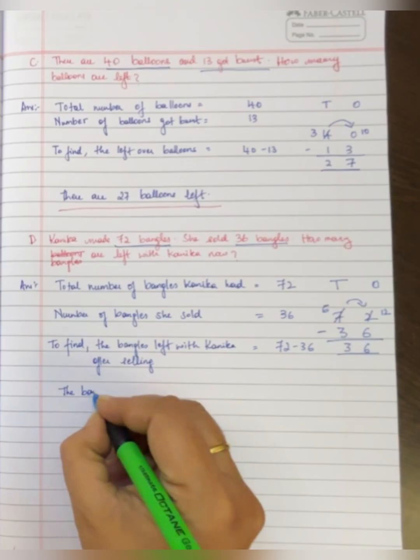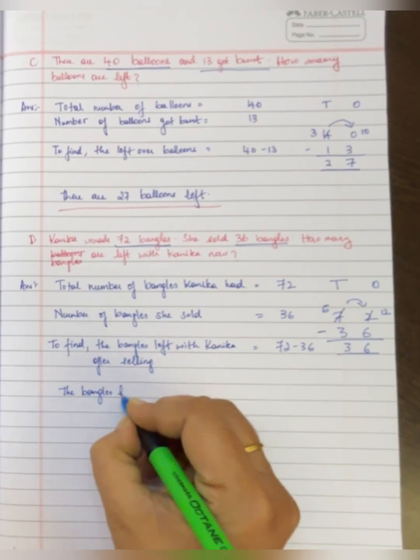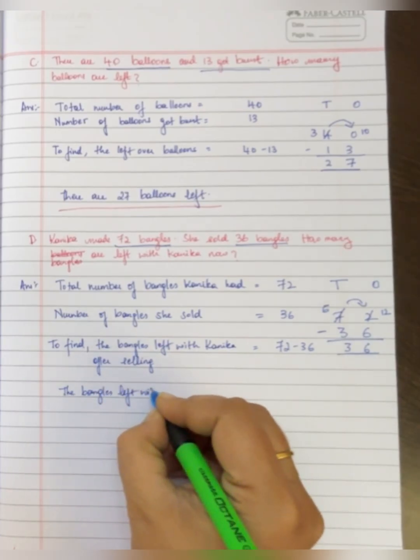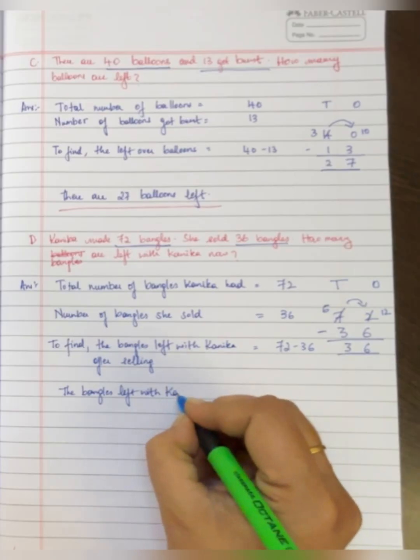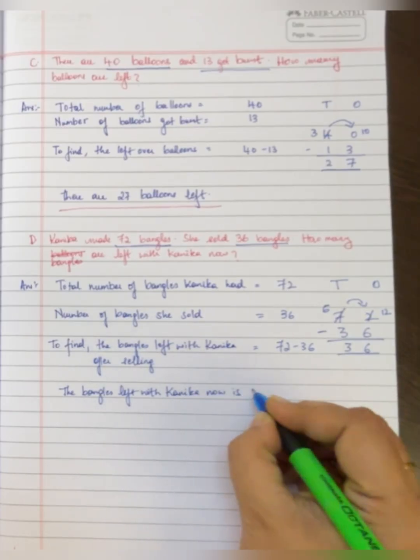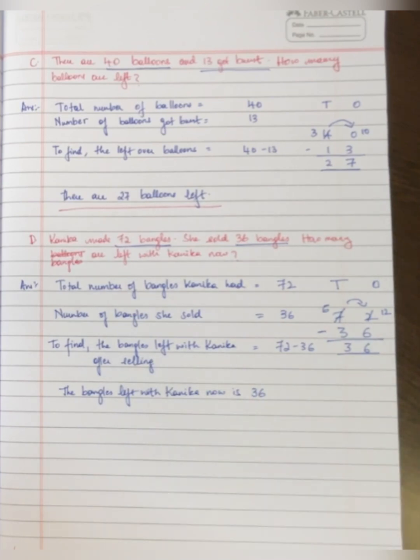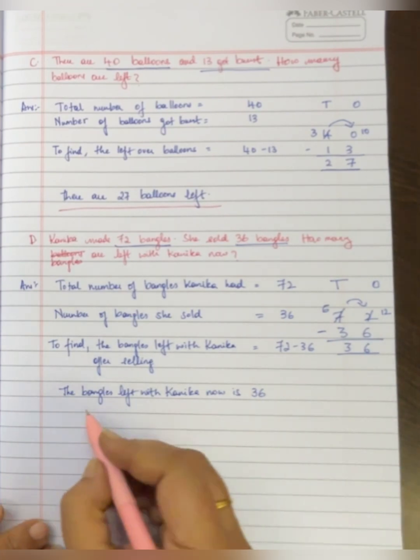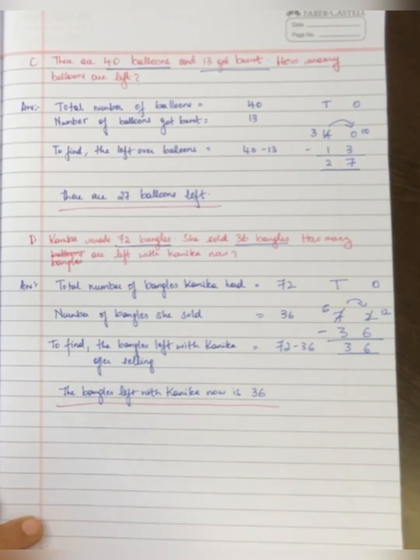So the answer is the bangles left with Kanika now is 36. Okay, this is the final answer.